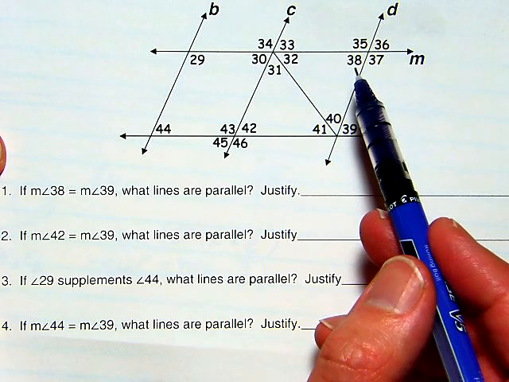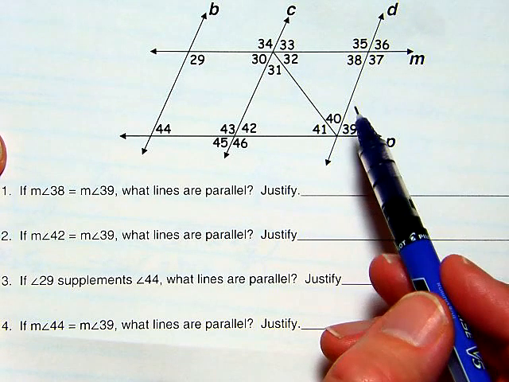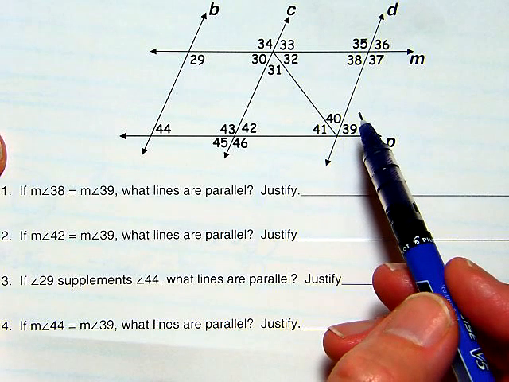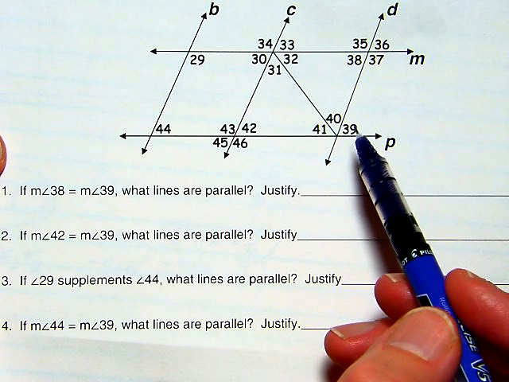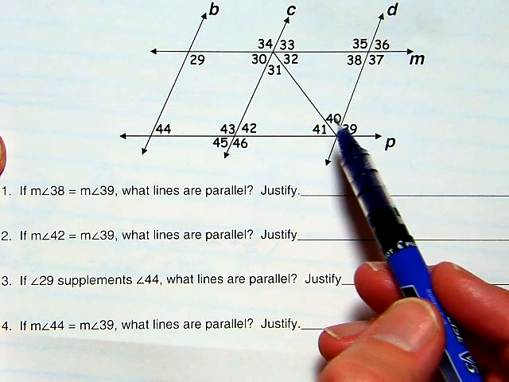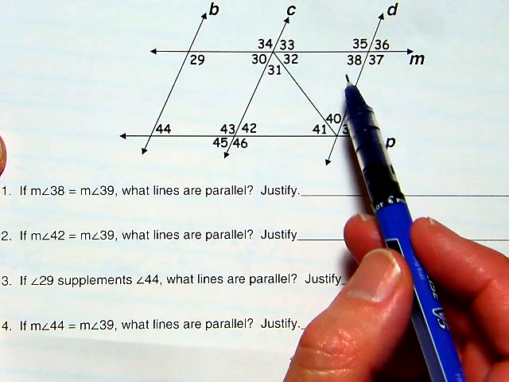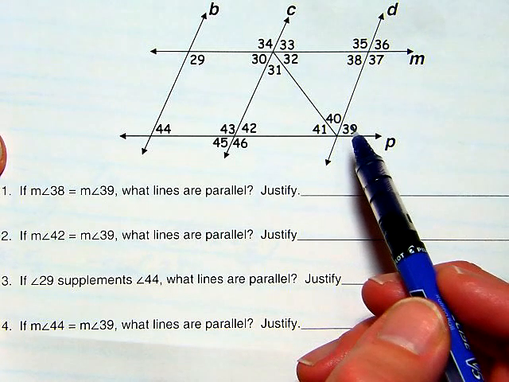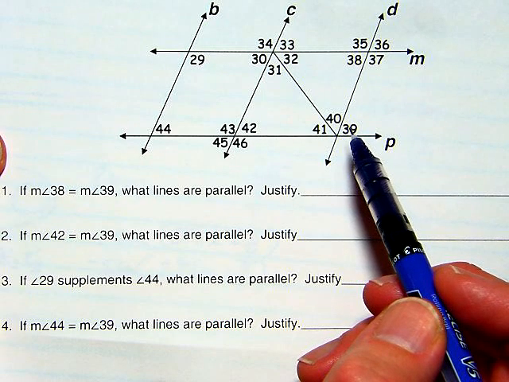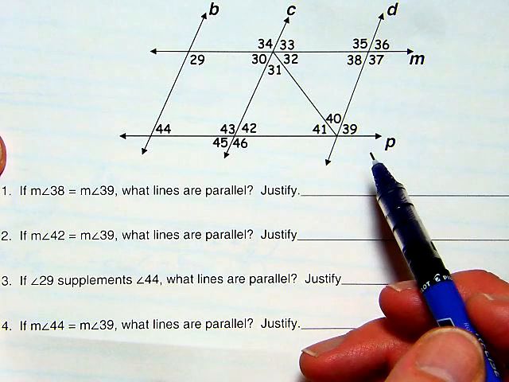Well, they're on opposite sides of this transversal, D, so they're alternate angles, and they're between lines M and P, which makes them interior angles, so they're alternate interior angles. If they're equal, then we have the equality of alternate interior angles, and that is enough to justify that lines M and P are parallel.